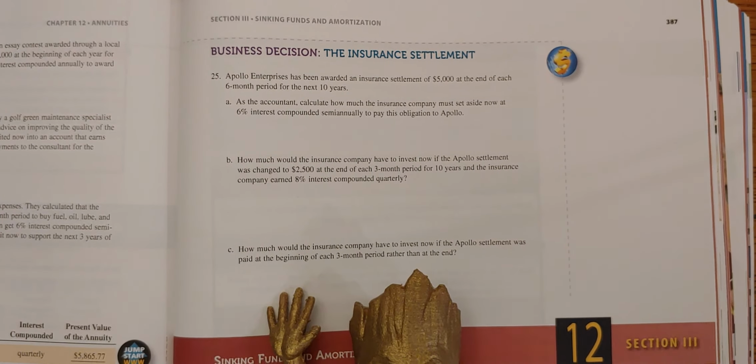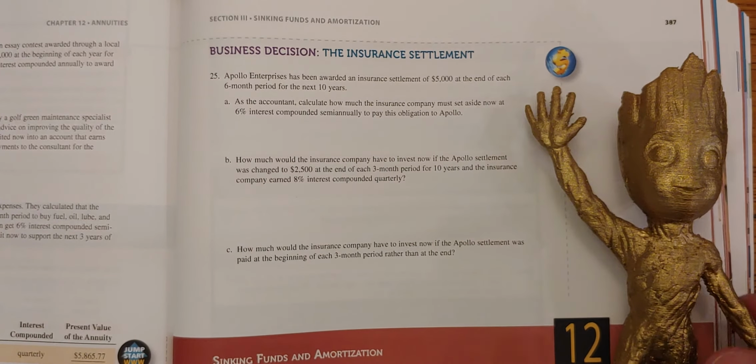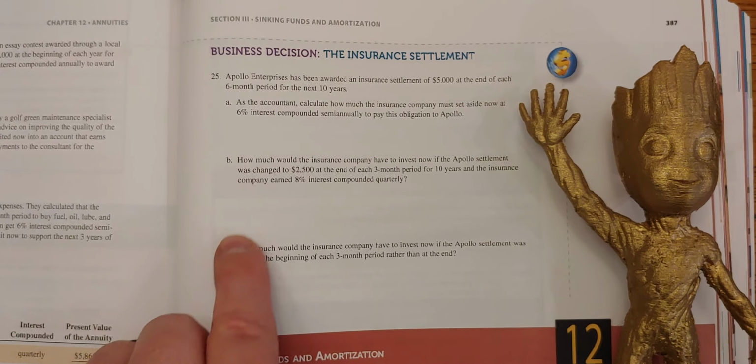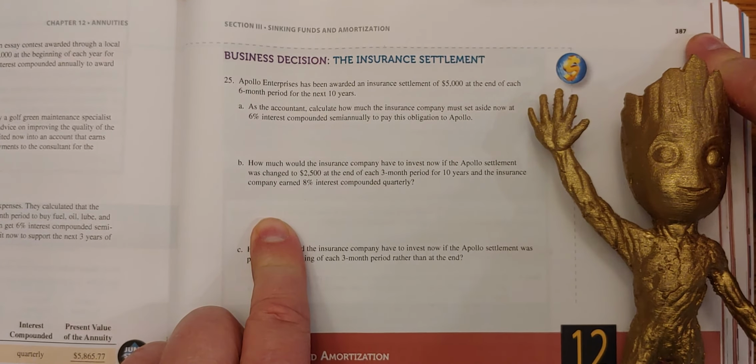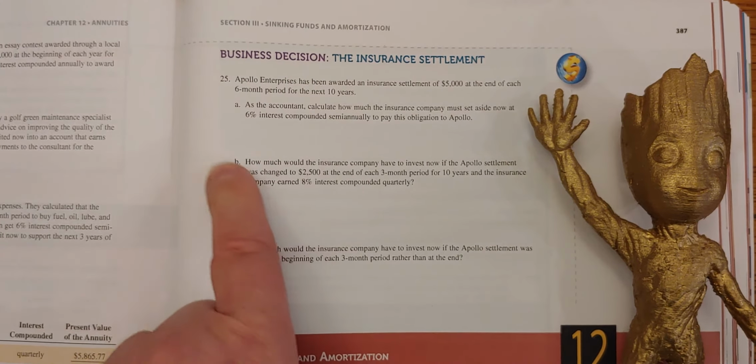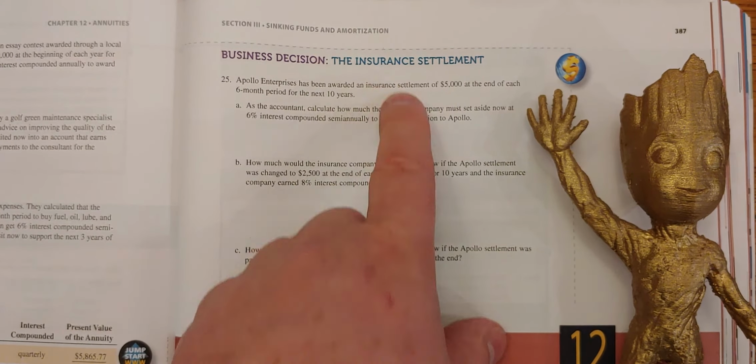Welcome back. I got Groot with me, and what I want to do, this is on page 387, as you can see here, and I want to talk about the business decision.